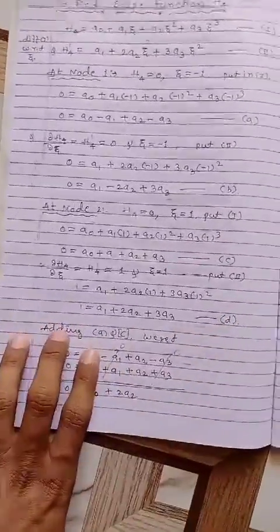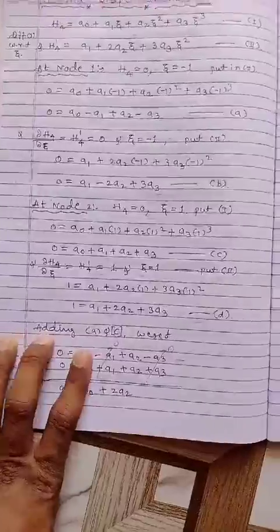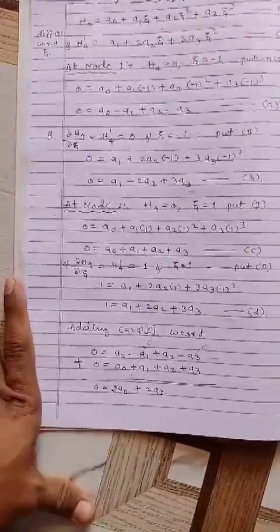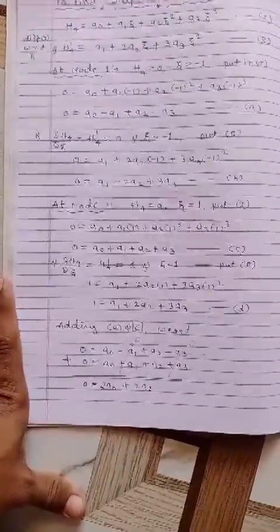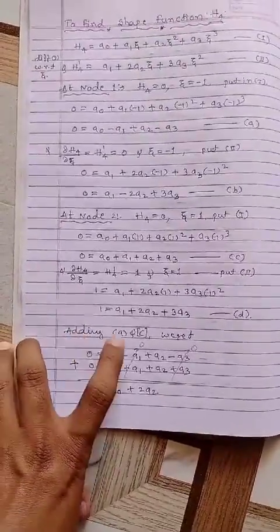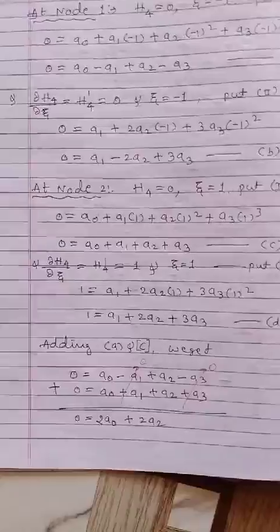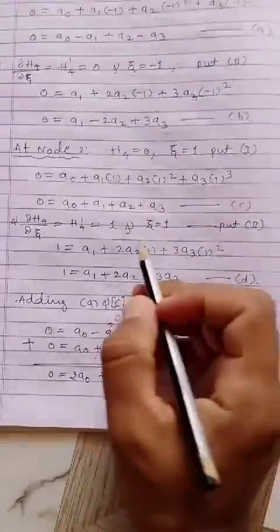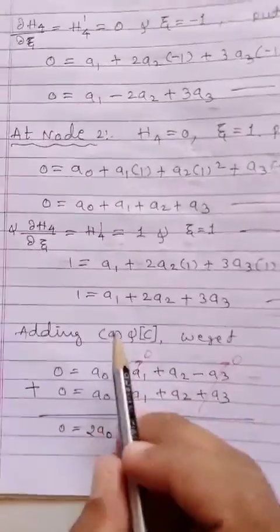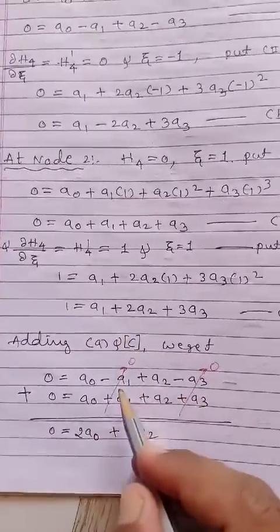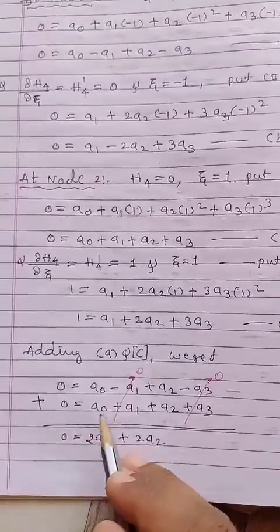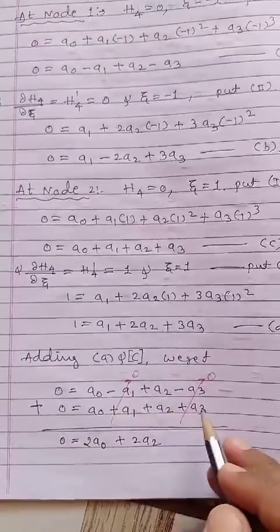Now again, as already said, our main aim is to calculate the four unknowns, that is A0 plus A1 plus A2 plus A3. These we need to calculate. Now add equation A and C. So now I'll add equation A and C. Equation A gives 0 equal to A0 minus A1 plus A2 minus A3. Equation C gives A0 plus A1 plus A2 plus A3.